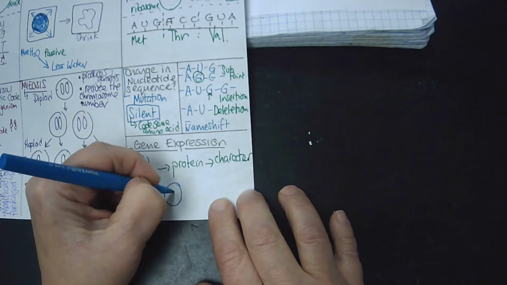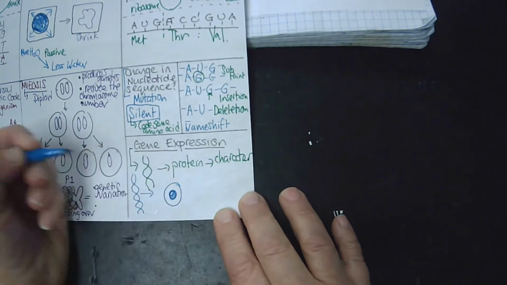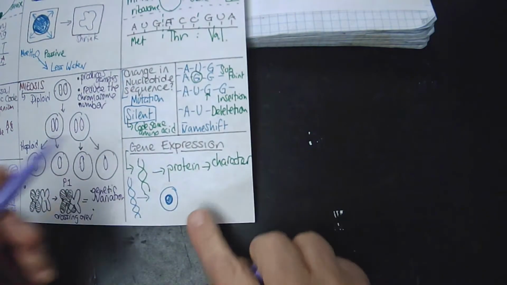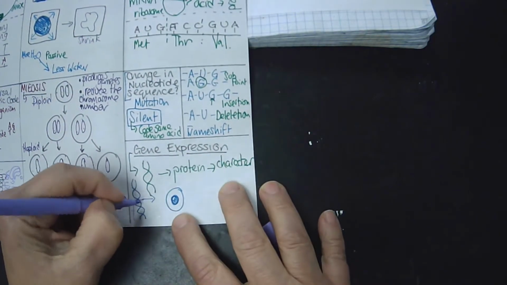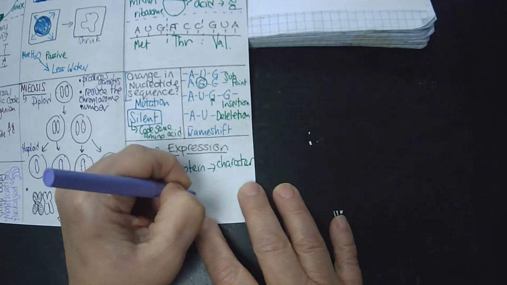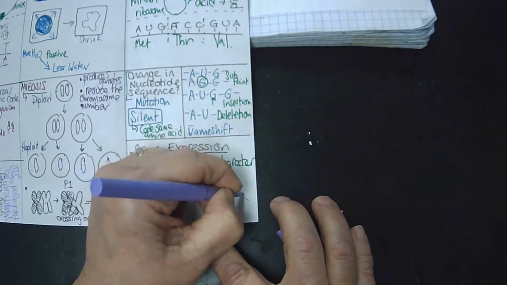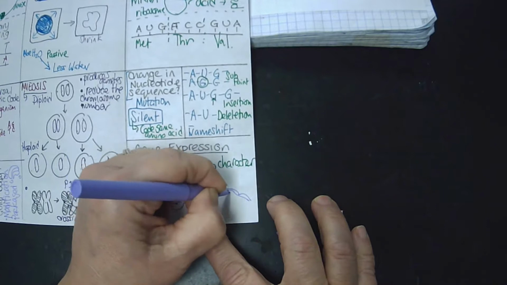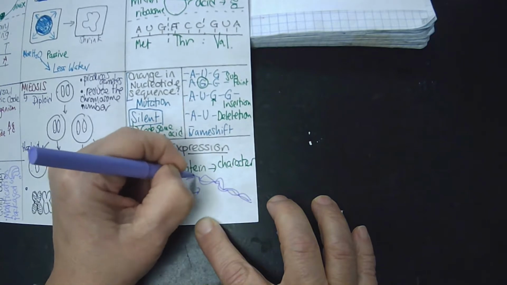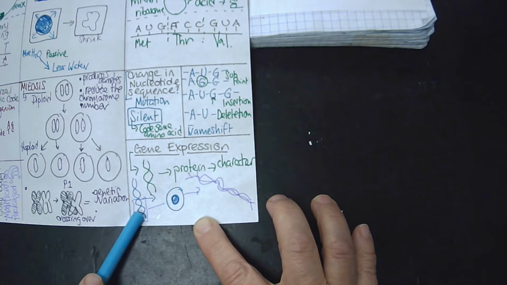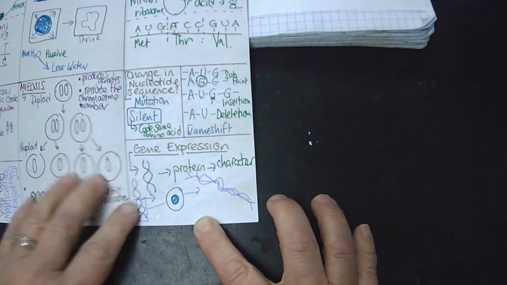And the reason for that is that you start off with a basic cell, and if this section of DNA here is turned on, that basic cell may turn into a really long nerve cell, right? Because this section is turned on, but this section is turned off.